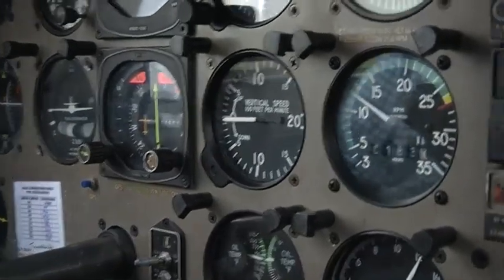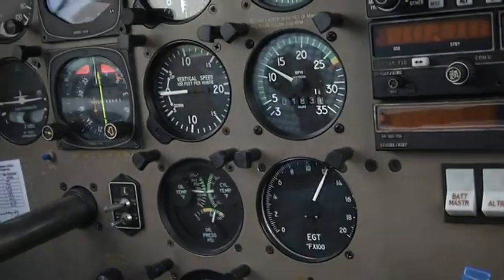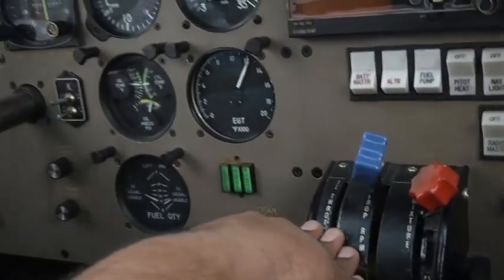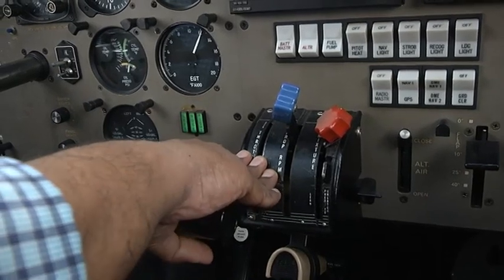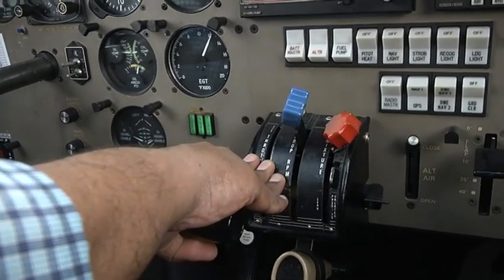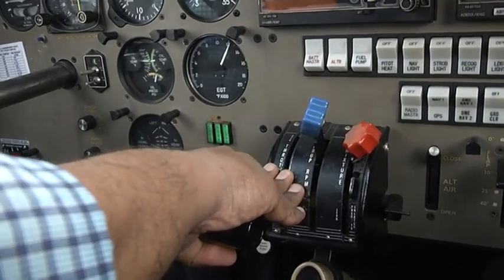So here we go now. I am moving the propeller RPM to 2000. At the moment it is 1200. Now we are moving to 2000.